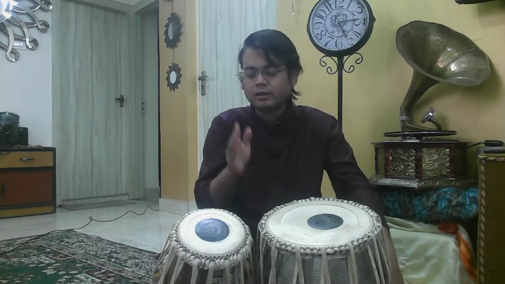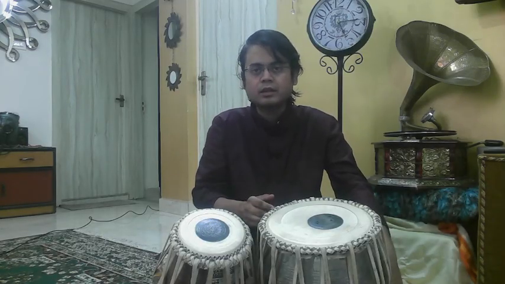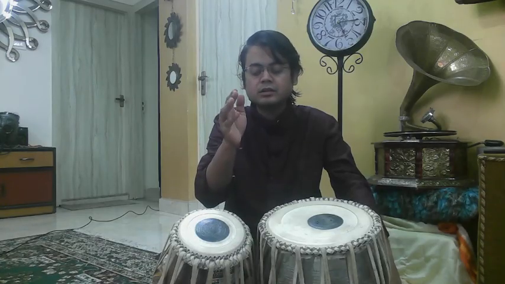Now, if Lajja Gane is to be sung on the beat, as in like on the first beat, we know that Sam is considered to be the first beat of a rhythmic time cycle. So Sam is the first beat of the rhythmic time cycle. Now, if we were to sing Lajja Gane from the first beat, so the beginning of the composition will be from the sum. This becomes the graha. This is the graha of the composition.